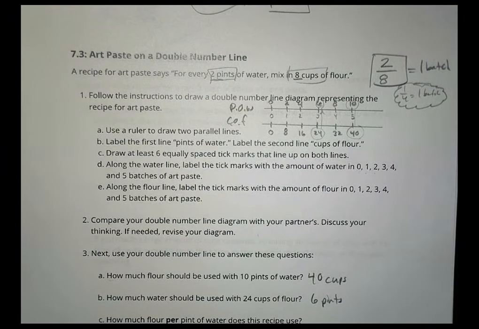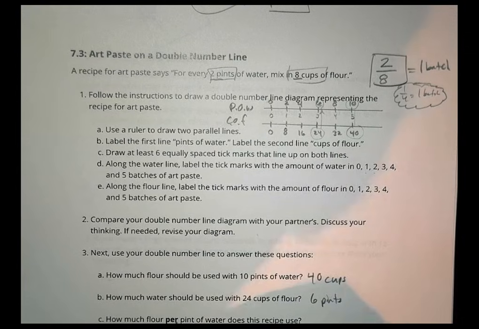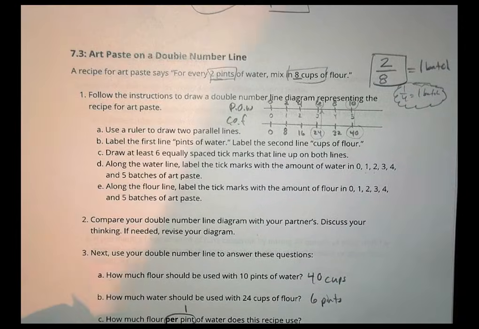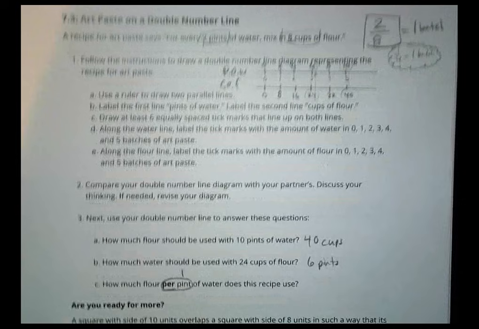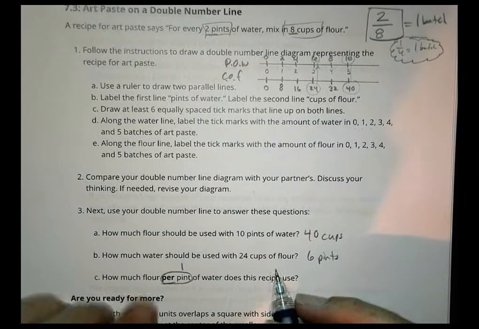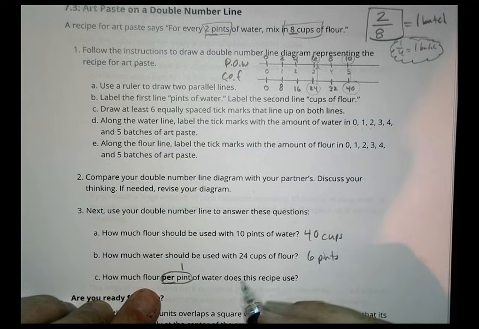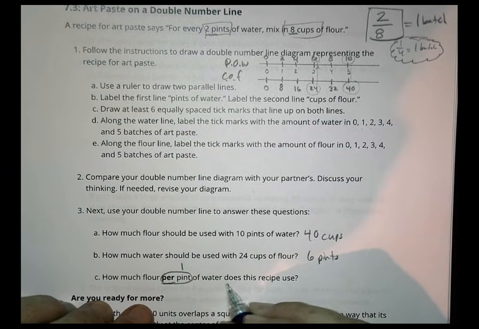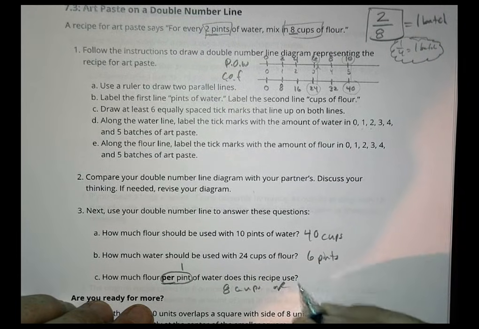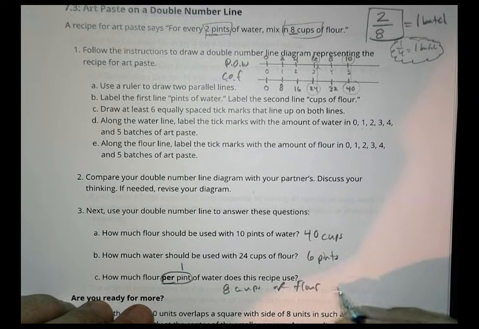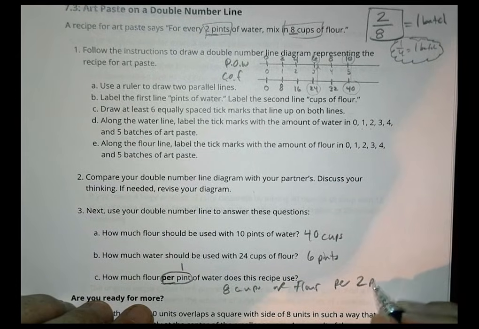How much flour per pint of water does this recipe use? Now this is a great question because when it says how much flour per pint, this means for 1 pint of water. Okay, what we figured out already was that our flour per water was 8 cups of flour per 2 pints of water.